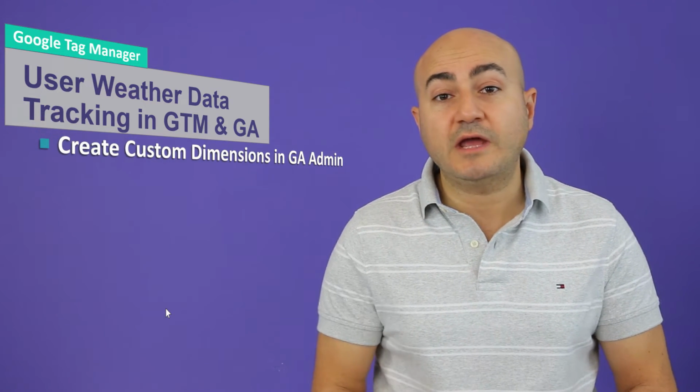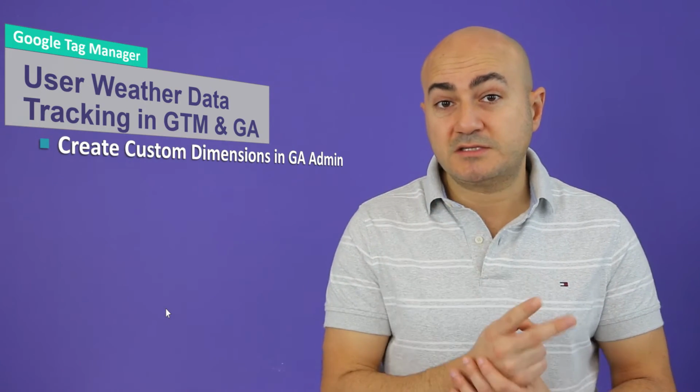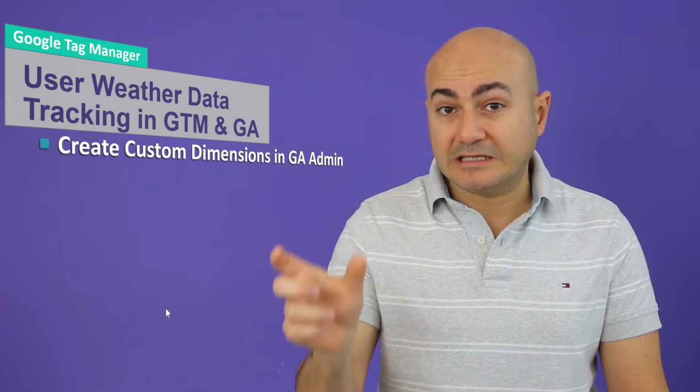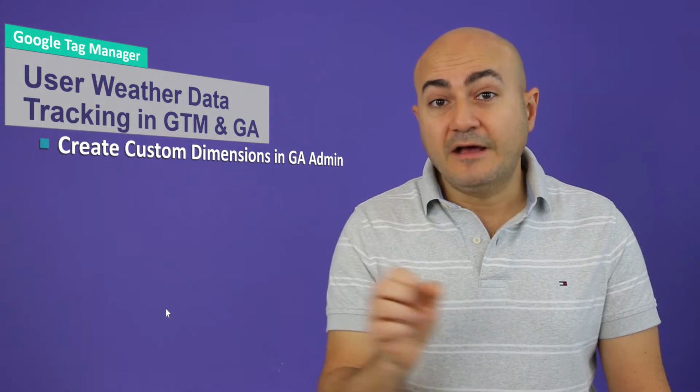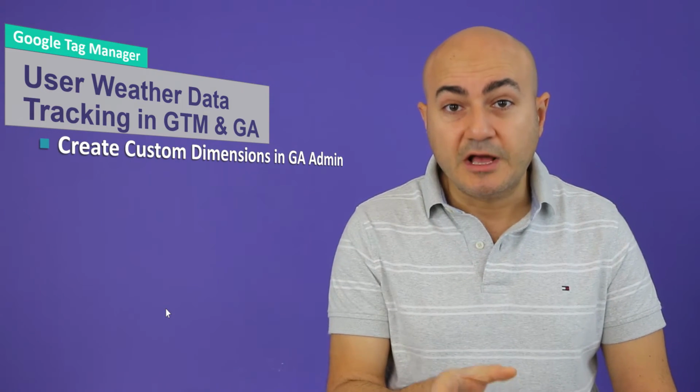So now that we got this API information out of our way, let's see our 6 steps that we need to do in order to make this happen. First, we need to create custom dimensions for our weather data. And for that, we are going to do 2 things, 2 custom dimensions. One we will call weather, which will contain values such as sunny or clear or rainy. And then we will have another custom dimension, which is called temperature.